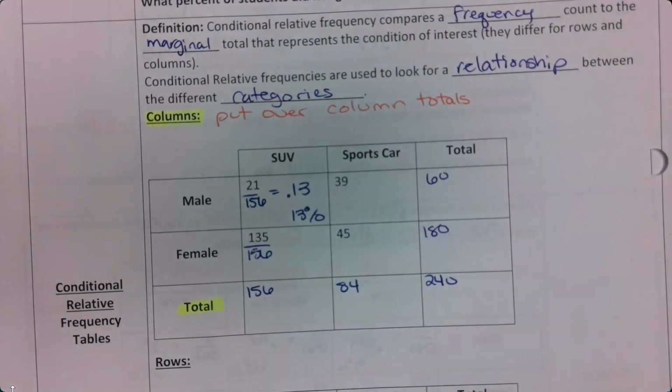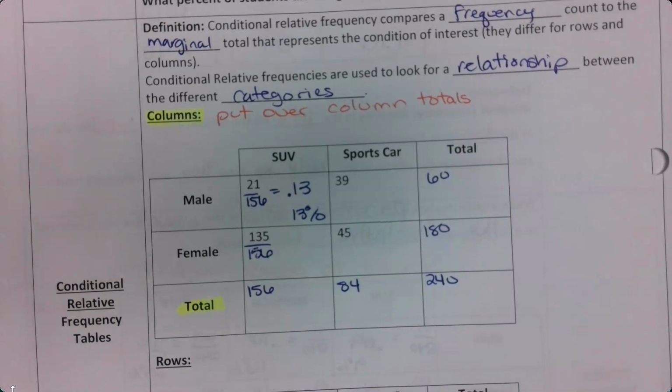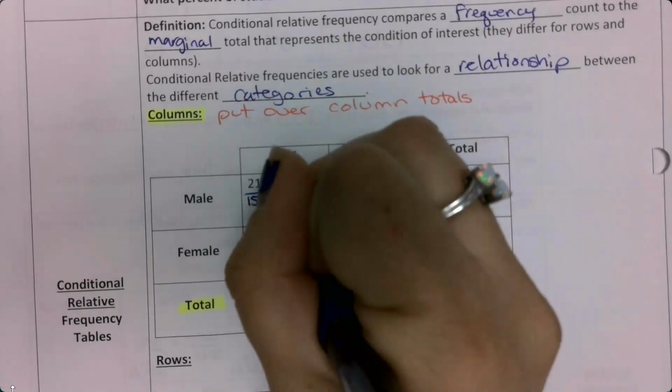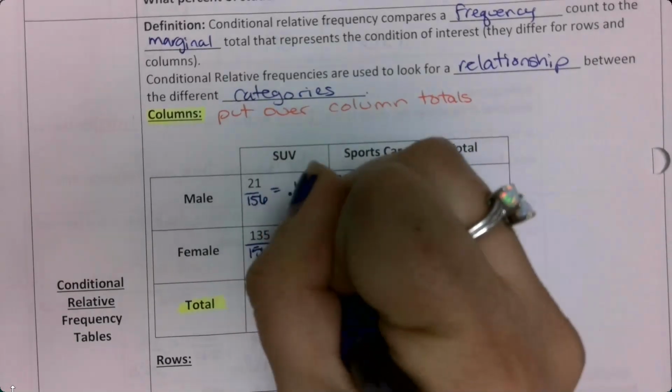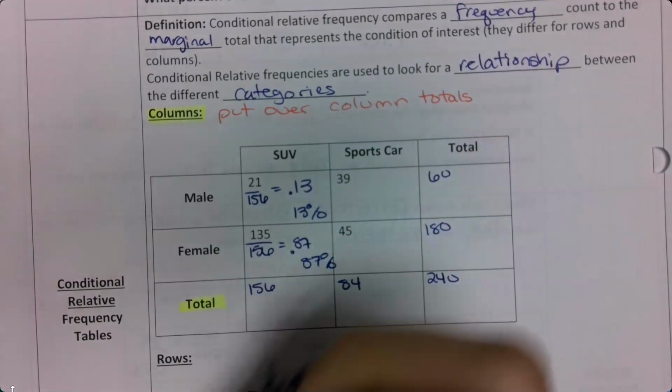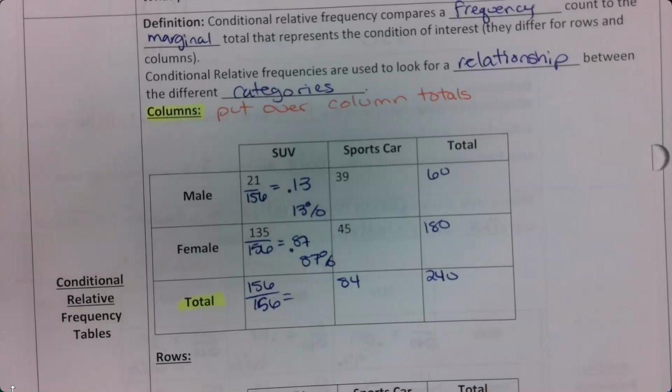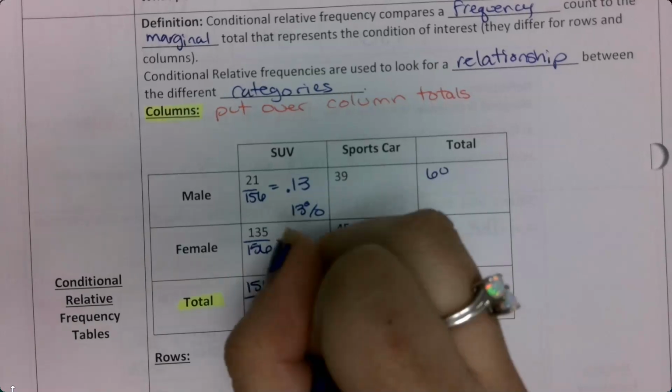I'm going to divide by 156. So that rounds up to 0.87 or 87%. And then the 156 is going to be divided by 156, which is anything divided by itself is always 1. So this is 100%.